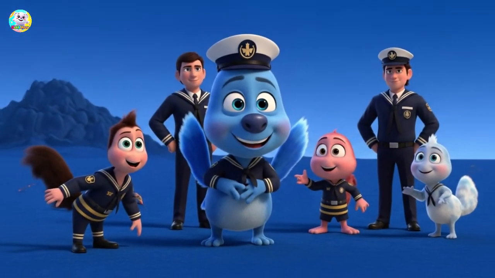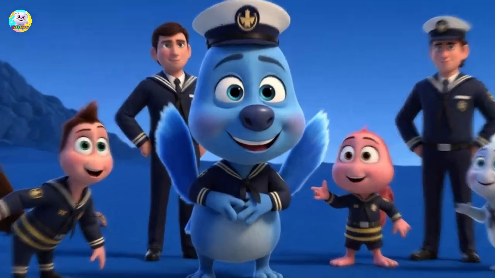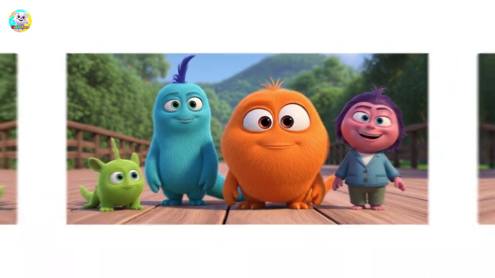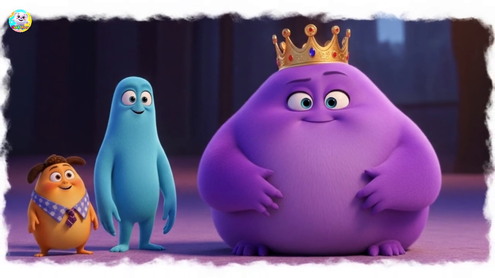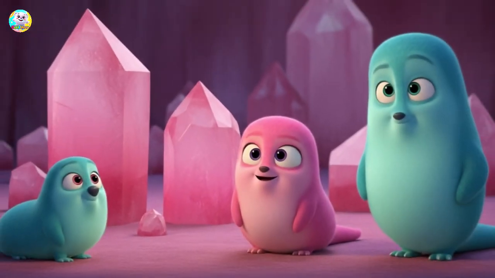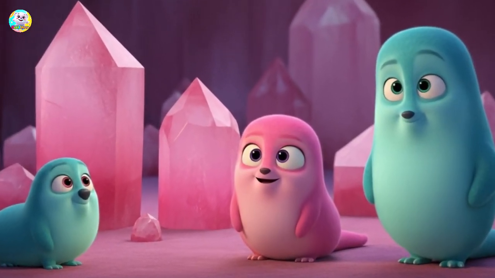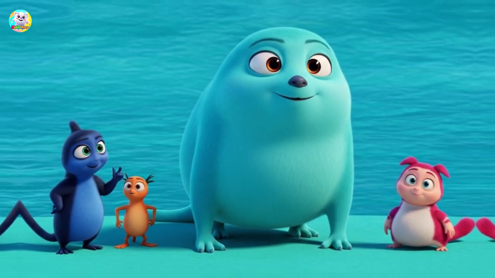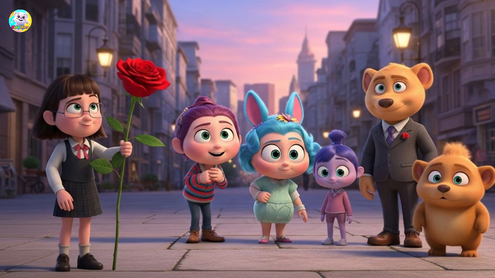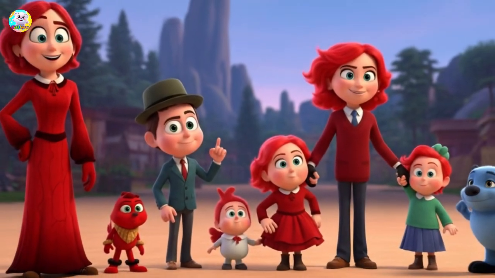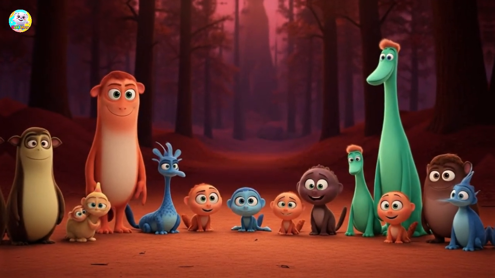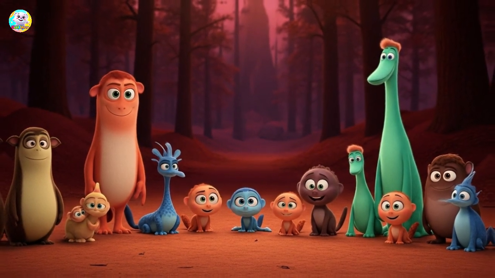M is for magenta, pink and bright. N is for navy, blue as night. O is for orange, bright and bold. P is for purple, royal and cold. Q is for quartz, pink stone so sweet. R is for rose, red flower treat. S is for scarlet, bright flaming red. T is for turquoise, ocean blue spread.